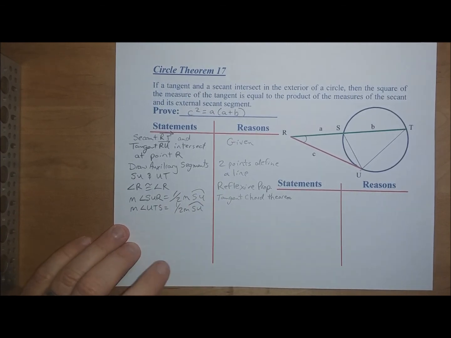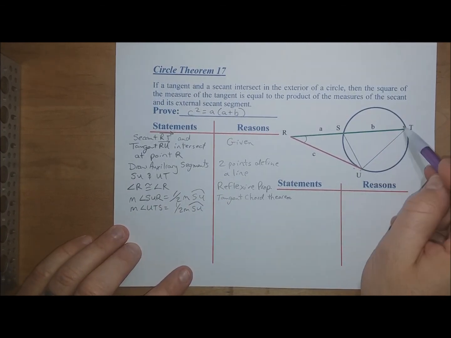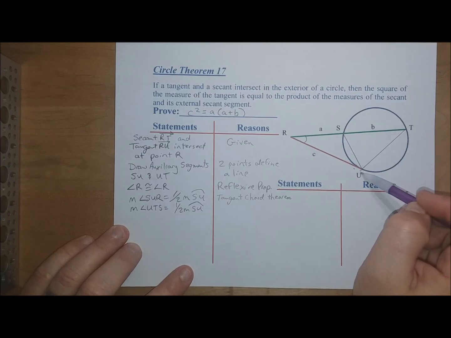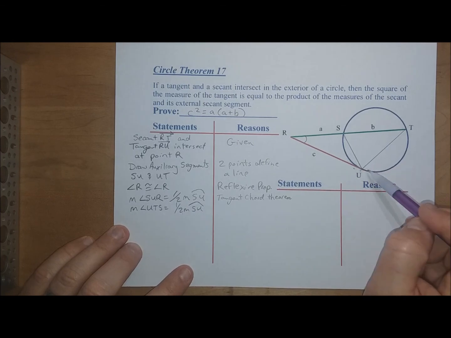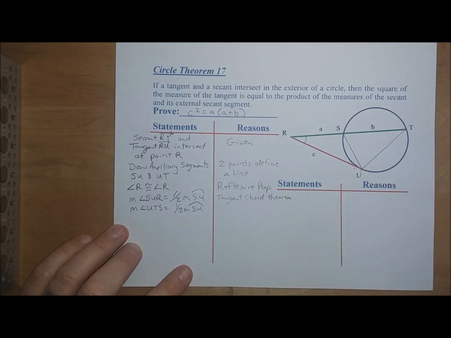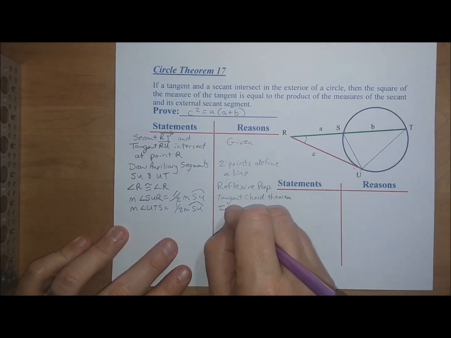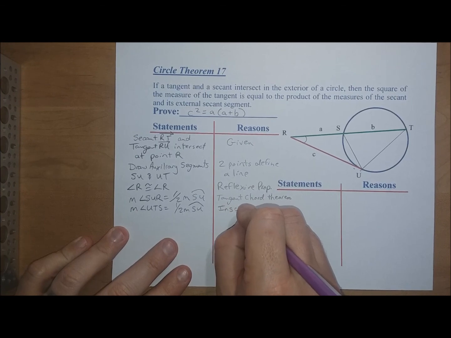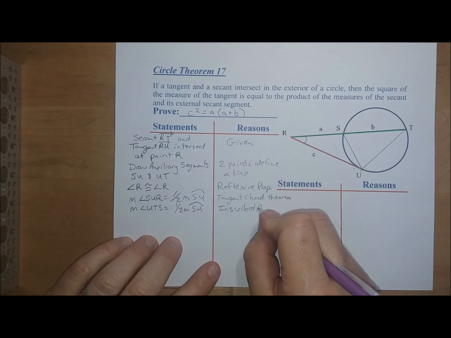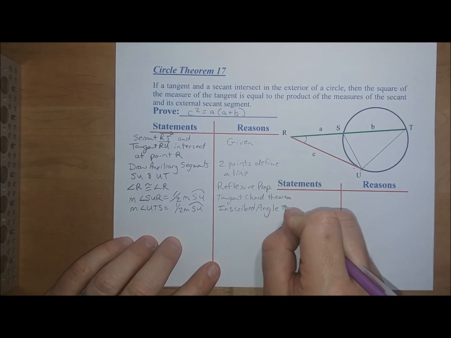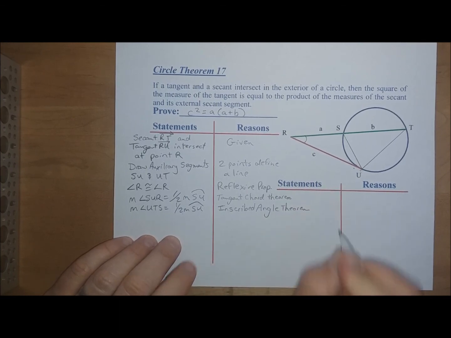How do I know that? UTS is an inscribed angle, and it's going to equal one half the measure of the arc it intercepts. It intercepts the same arc. Good. This is inscribed angle theorem. Remember, we spent all that time proving those three conditions of the inscribed angle theorem. Inscribed angle theorem. Okay.